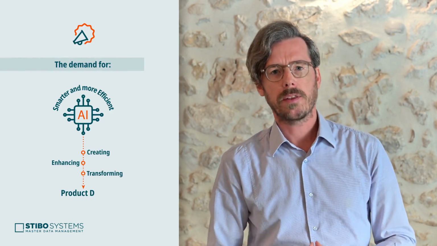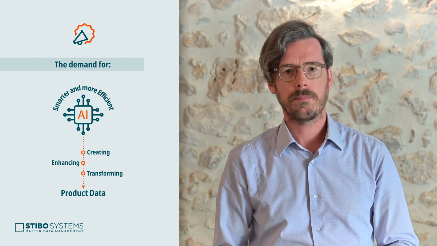Now let's explore our new AI generative product descriptions feature. It's tailored to enhance how retailers manage product data. So retailers, especially the ones that are selling products with lower profit margins, must be very efficient with both the time and the resources they spend on preparing products for the market. The demand for smarter and more efficient methods of creating, enhancing, and transforming product data is also growing rapidly.